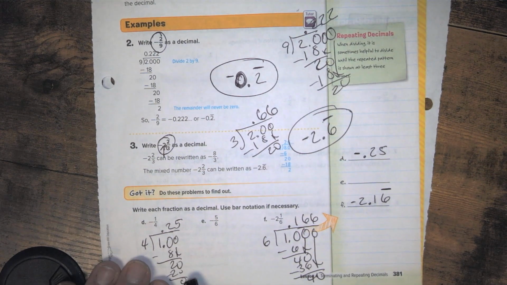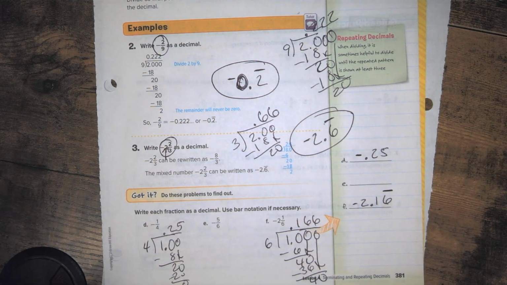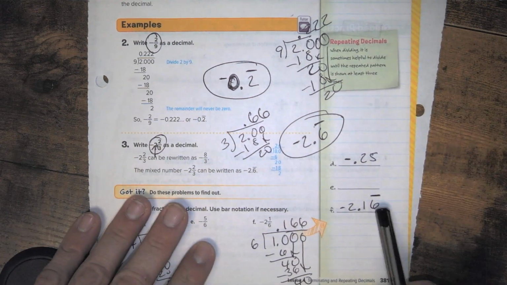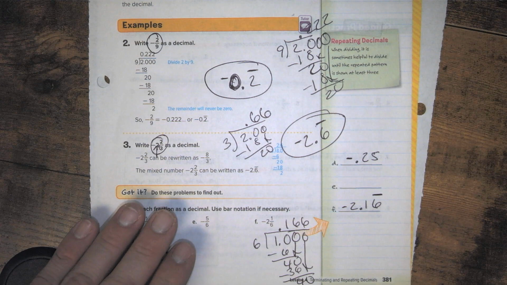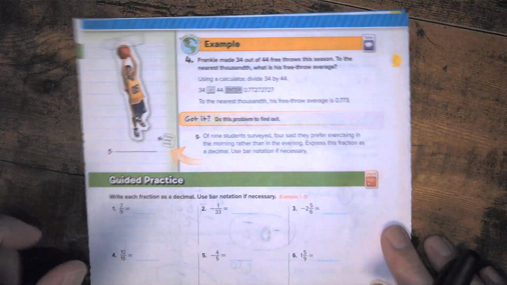And you got nothing left over. There's no remainders, nothing. And then this is a repeating decimal with the bar notation because it's the same number going over and over again. You can continue to do this forever and it'll never stop. That's why they call it a real world example.